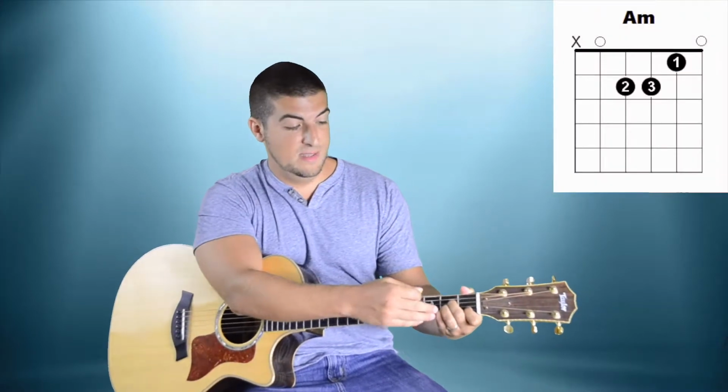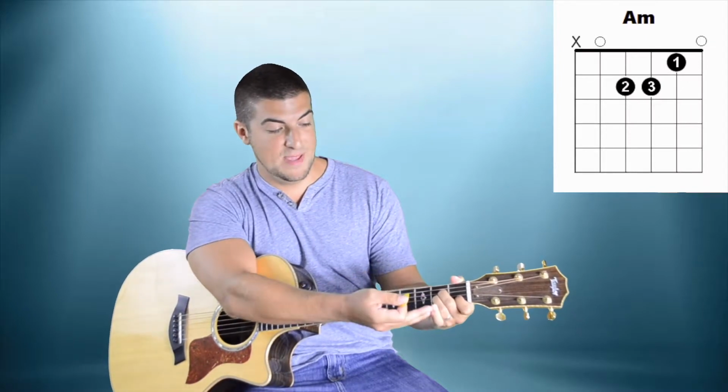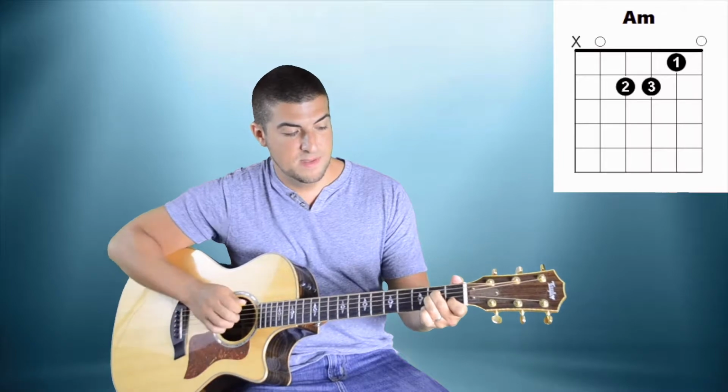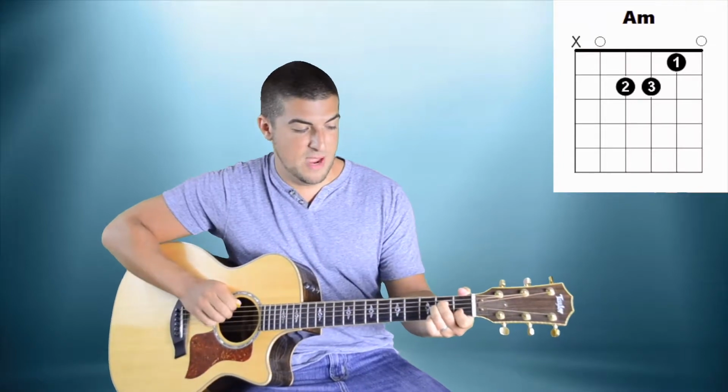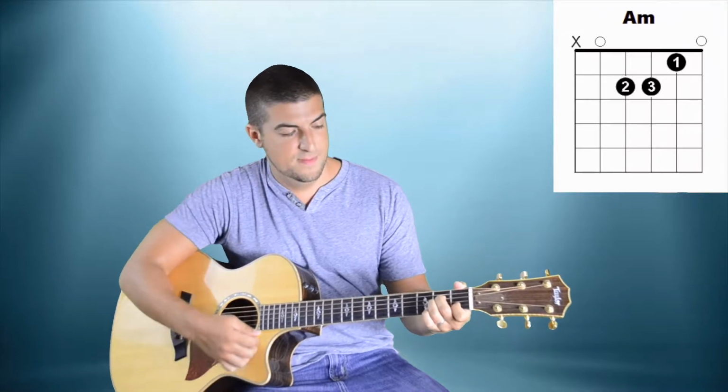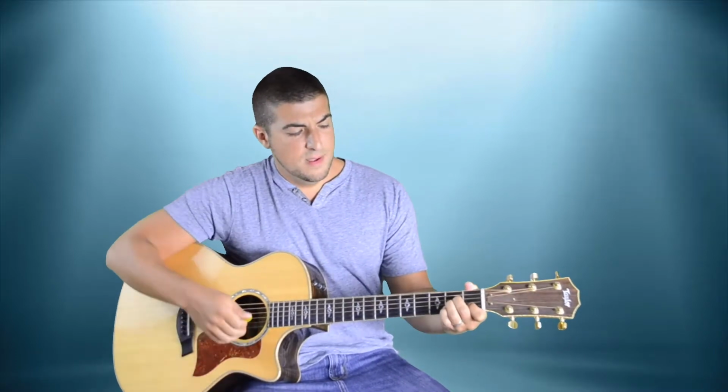A minor is really easy. If you're already in A major, we're going to lift up that pinky and put your pointer finger down on the first fret B. Same exact thing with not playing the low E, starting on the A, and the high E strings are both open. That's A minor. All right.